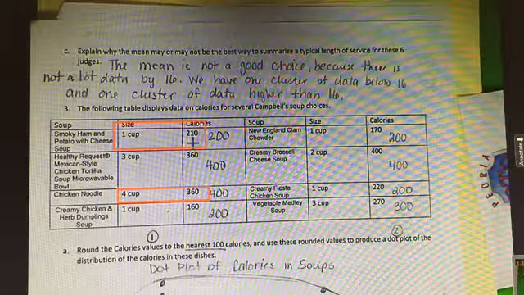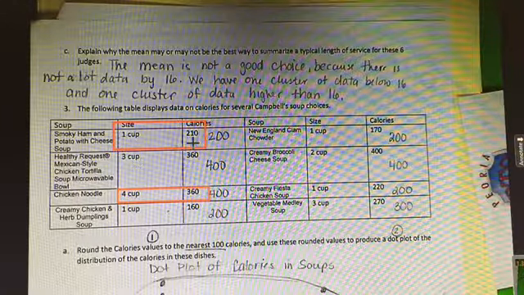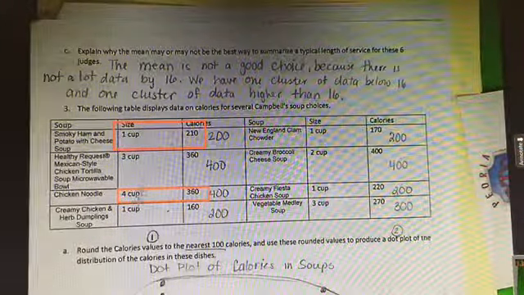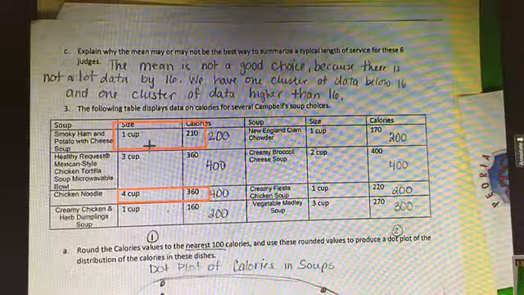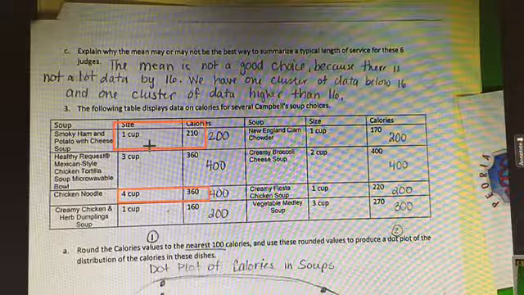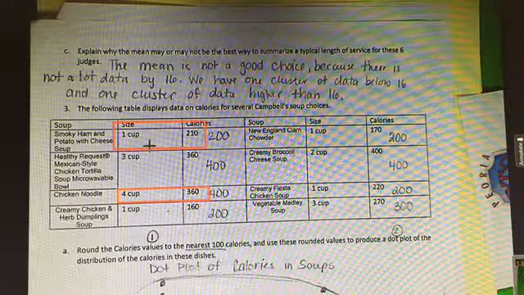Okay, we're using the same measurement. You can't compare 1 cup to 4 cups. You have to compare them at the same measurement. Okay, does that make sense?